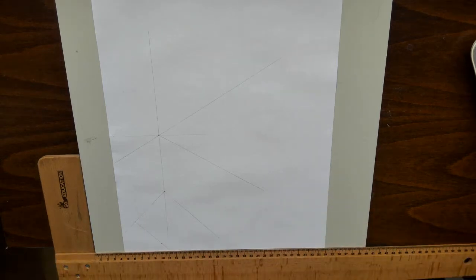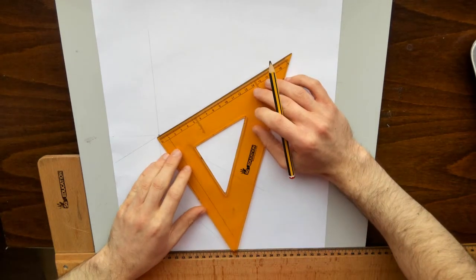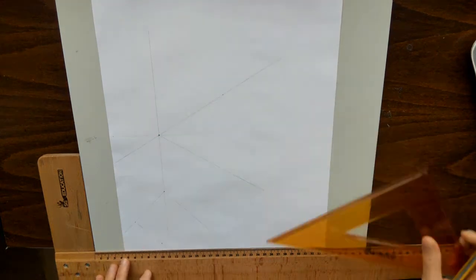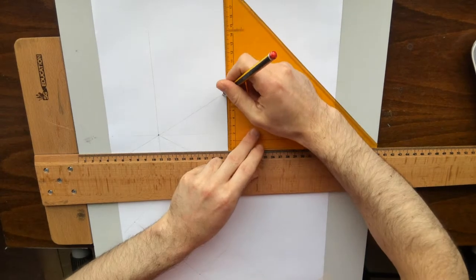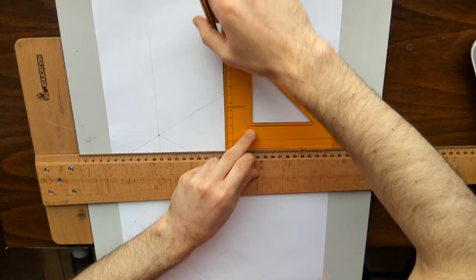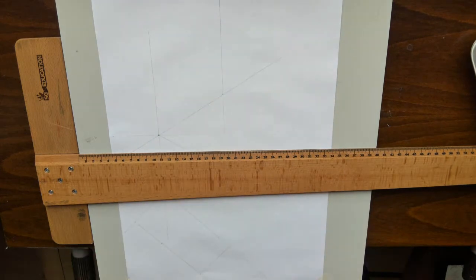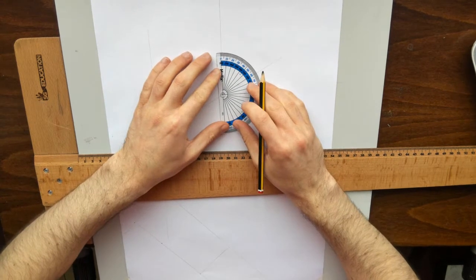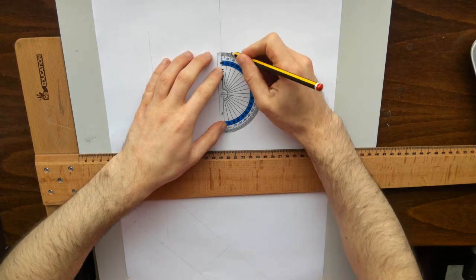So now I'm going to draw a box that will actually hold my elevation in. So what I'm going to do is come out maybe about 100 mm from there. Should have enough space. And this is inclined at 15 degrees. So what I do is I draw a vertical line there. There's my center point. Get my protractor, put it aside like this, and measure my 15 degrees there.